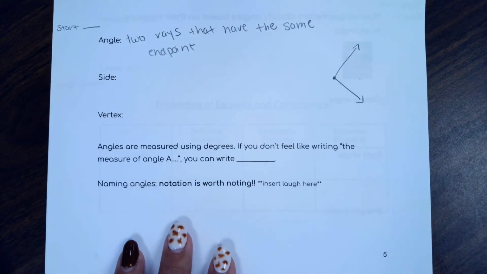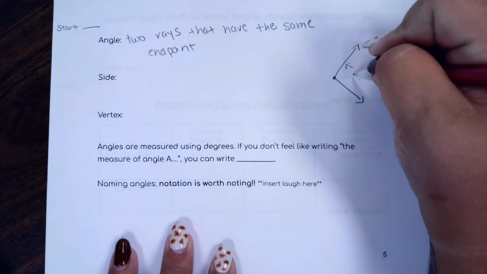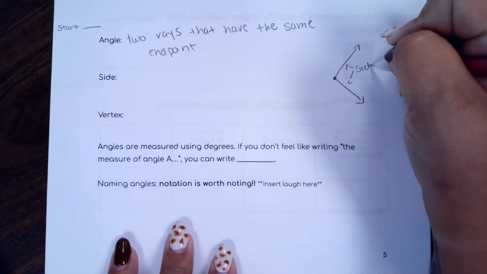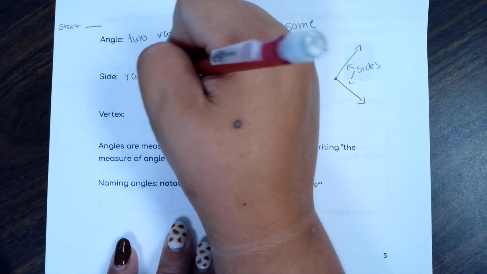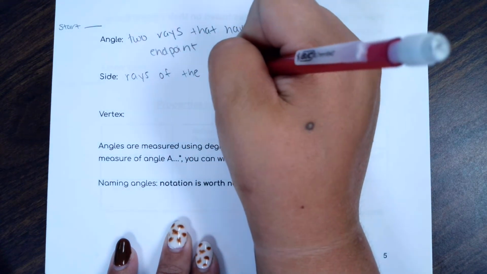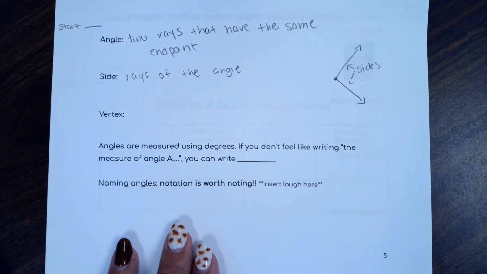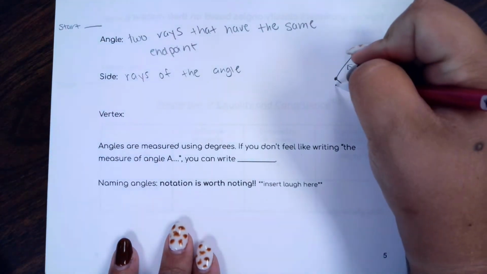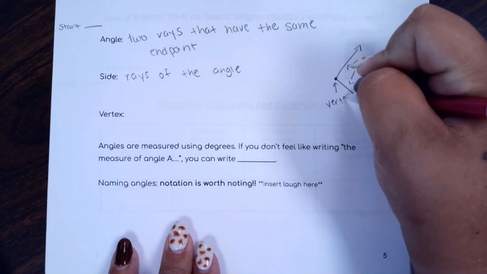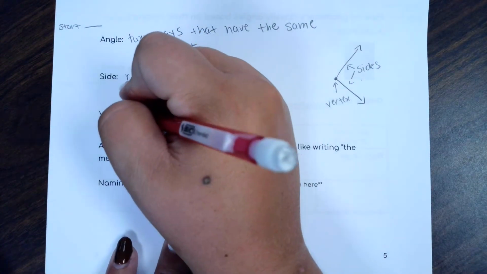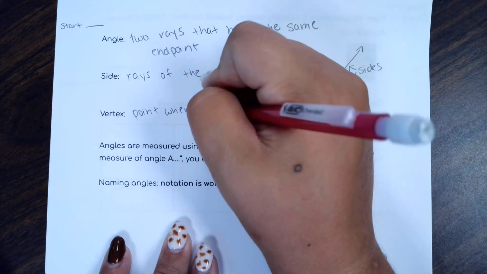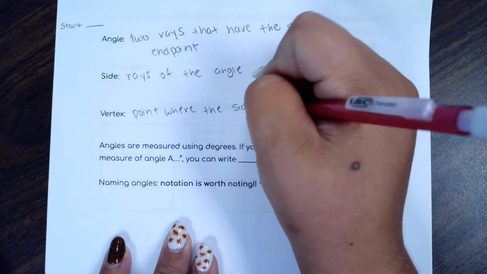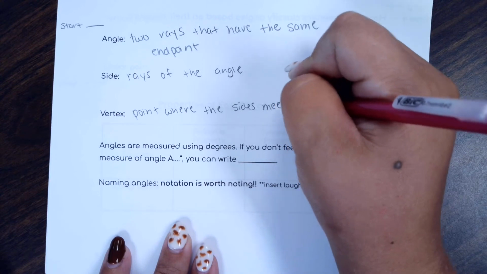Next thing we're going to talk about is the side. So the side of an angle is just the rays, right? So those two are the sides. So it's the rays of the angle. And the vertex is that end point. So it is the point where the sides meet.